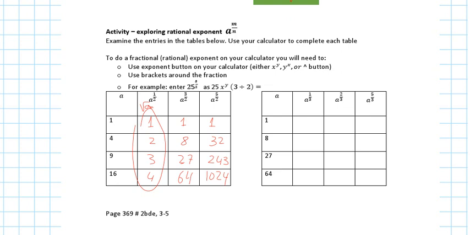Now, if I want to go from this column, the second column, the square root column, to the third column here, if I do 2 times 2 times 2, that gives me 8. Or 2 to the power of 3, that gives me 8. 3 to the power of 3 gives me 27. 4 to the power of 3 gives me 64. So I've done the square root, but then I raised it to the power of 3. Do you see a 3 somewhere here?